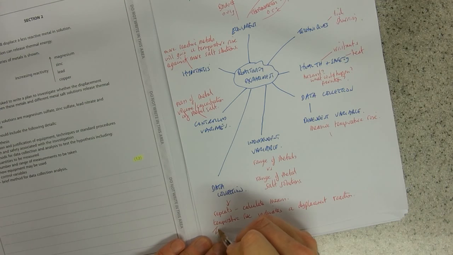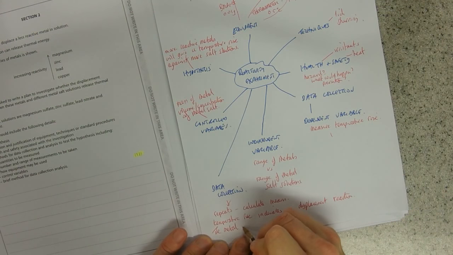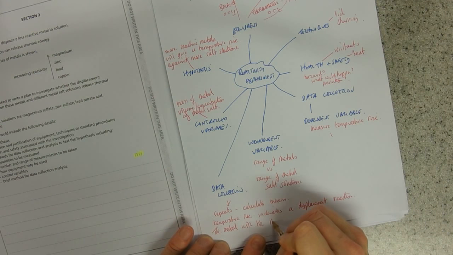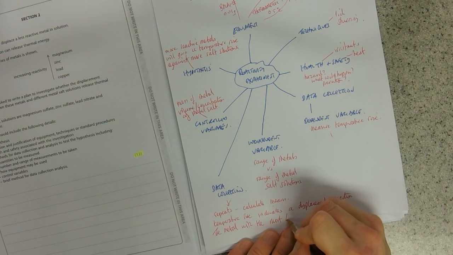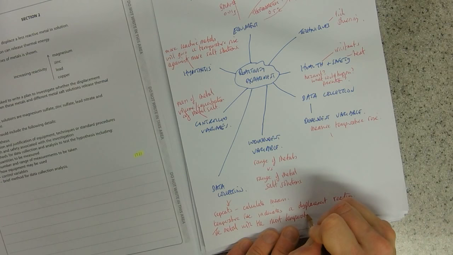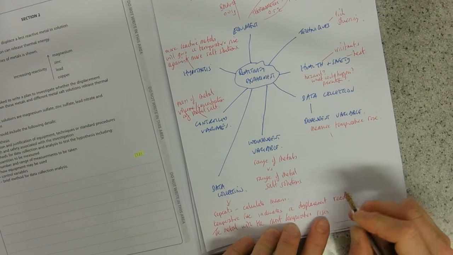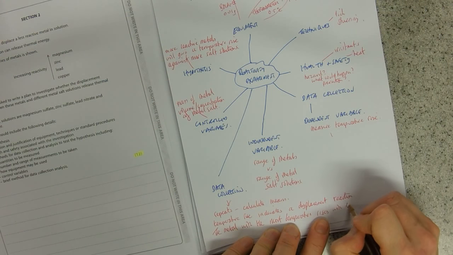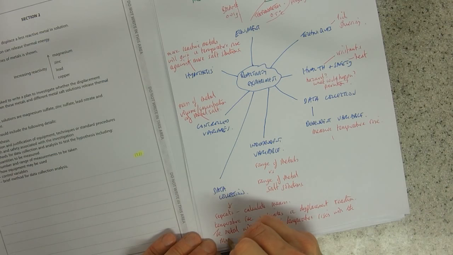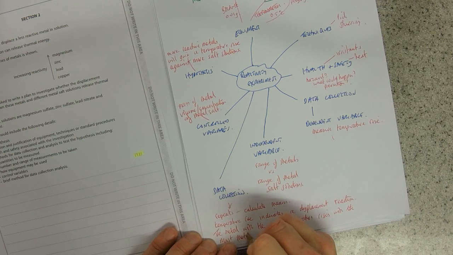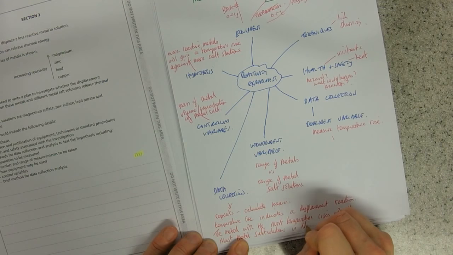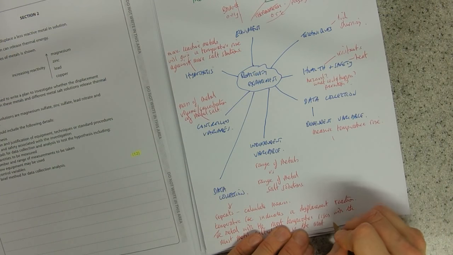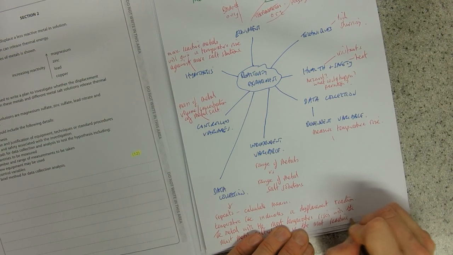So the metal with the most temperature rises with the most metal salt solutions is the most reactive, and so on.